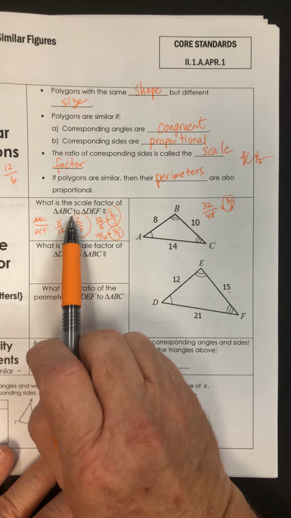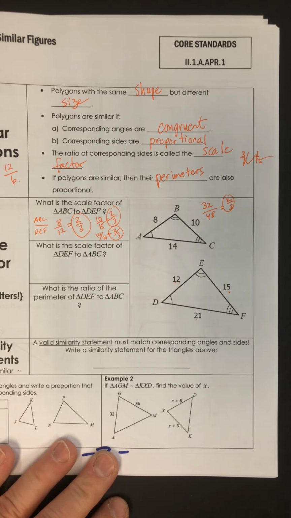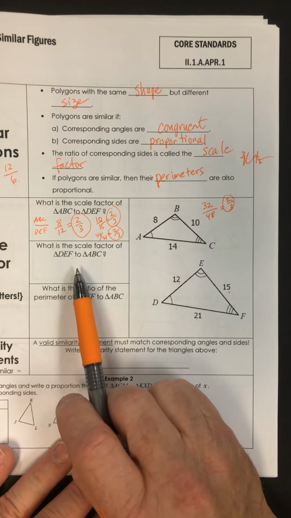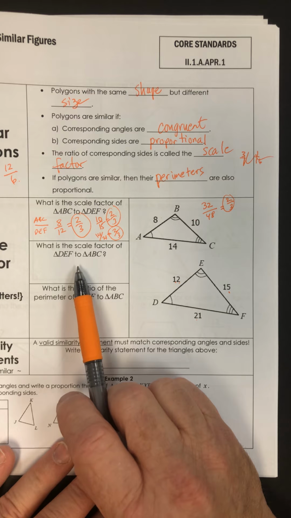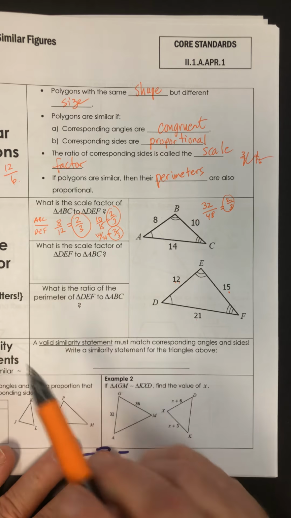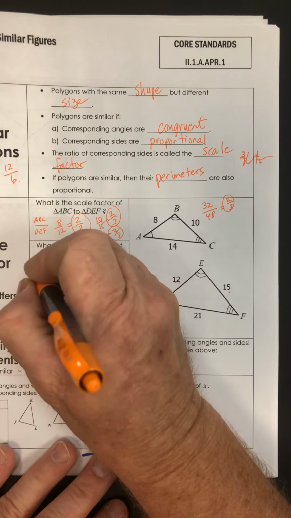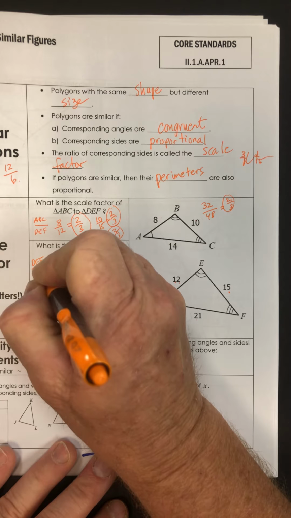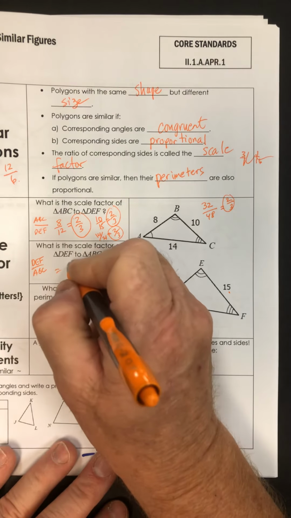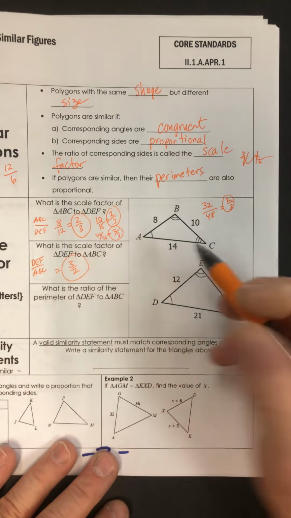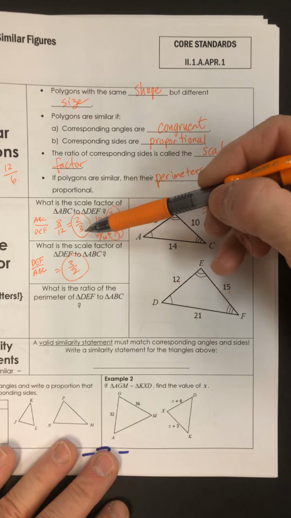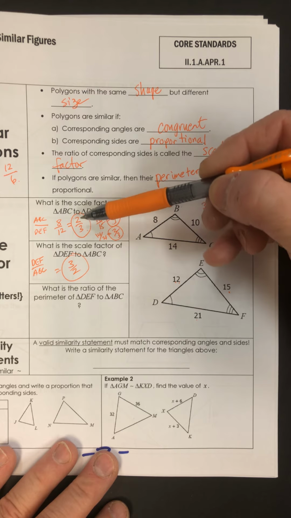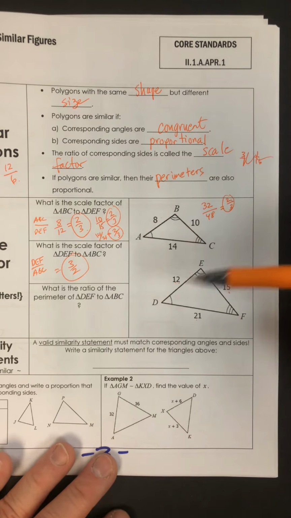The top one, the first one, bottom one, the second one. Okay, let's go to the next question. What is the scale factor of DEF to ABC? So we're going the other direction now. We're going from DEF to ABC. So that would be 3 over 2, because ABC to DEF was 2 over 3. So if we're going the other way, it'd just be the reciprocal.